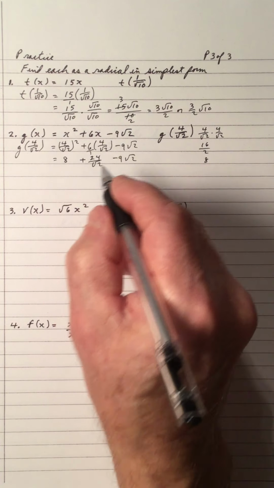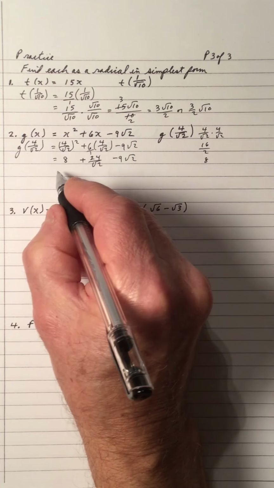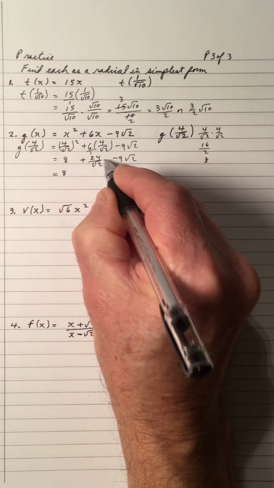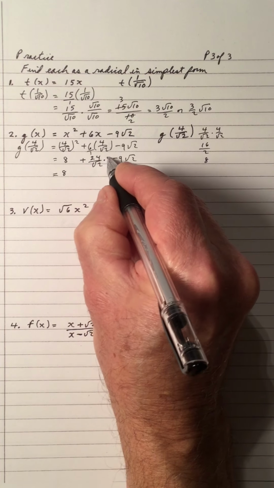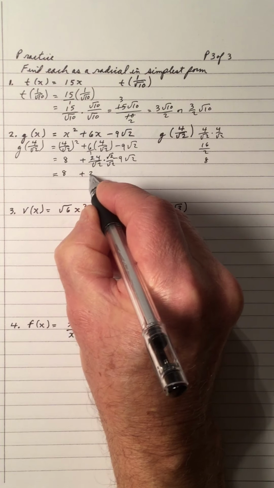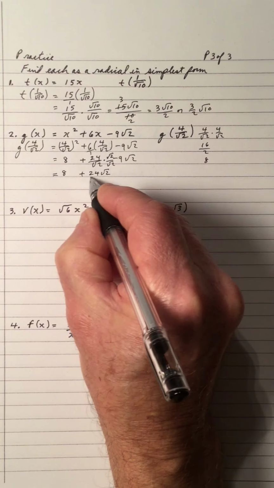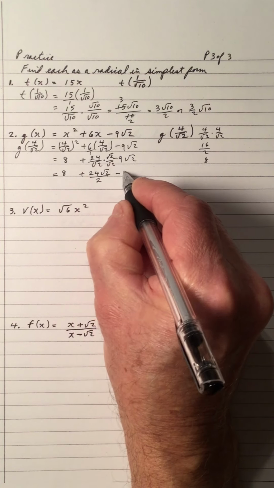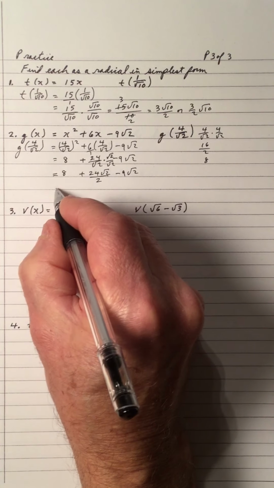Now we're going to simplify each of these. So 8 is okay. And we multiply 24 over root 2 by root 2 over root 2. So that gives us 24 root 2 over 2. Root 2 times root 2 is 2. Minus 9 root 2. Let's keep simplifying.